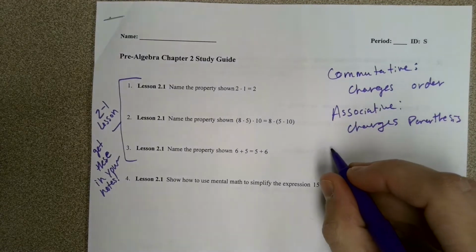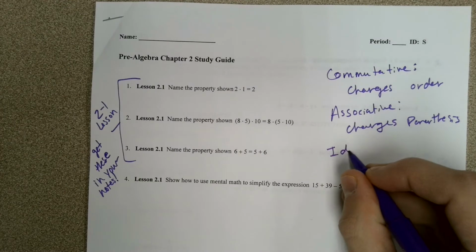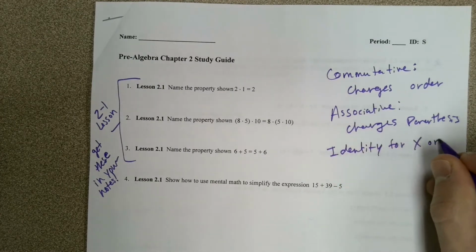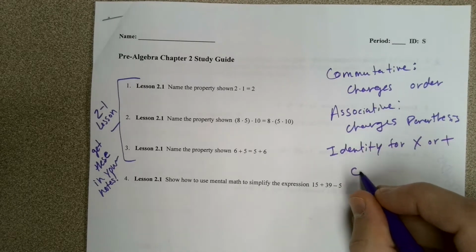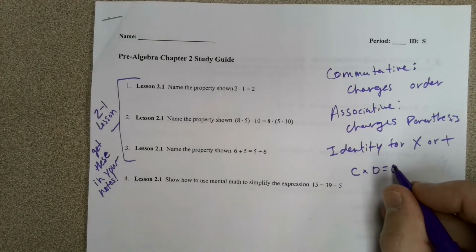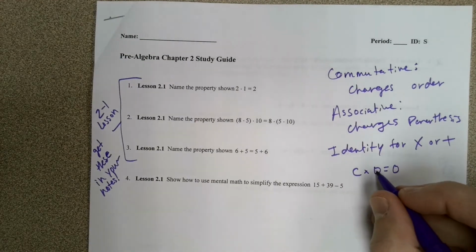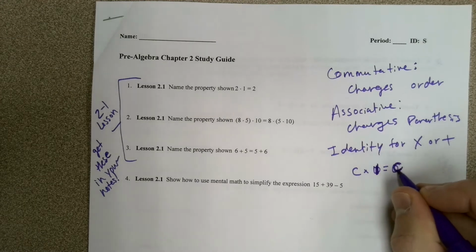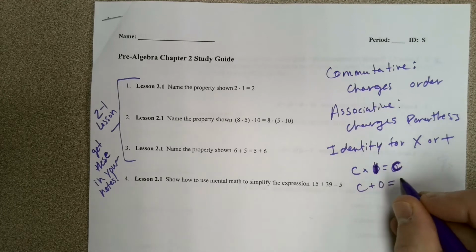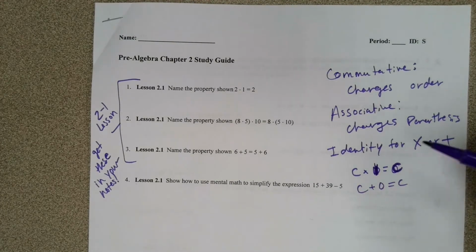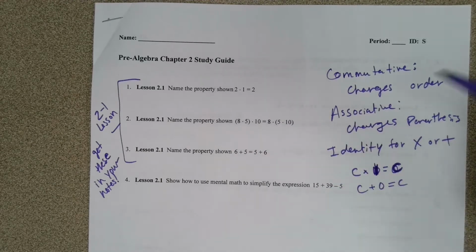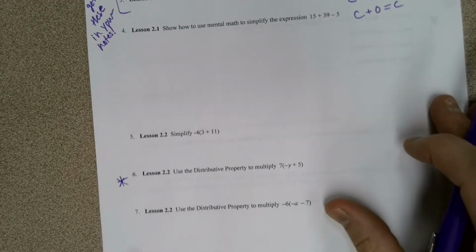And then there is the identity properties. Take a look at those. There's one for multiplication. There's one for addition. Something like C times 1 equals C, or C plus 0 equals C. Things that you should look at if you don't have in your notes already. If you can't look at these and name them, make sure you're able to do that. Get that in your notes.